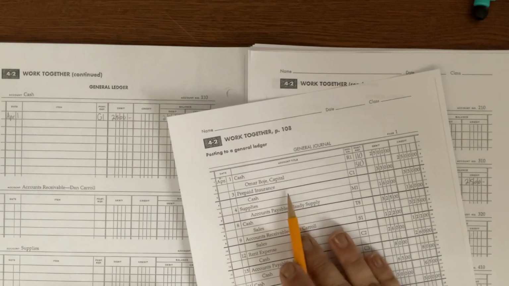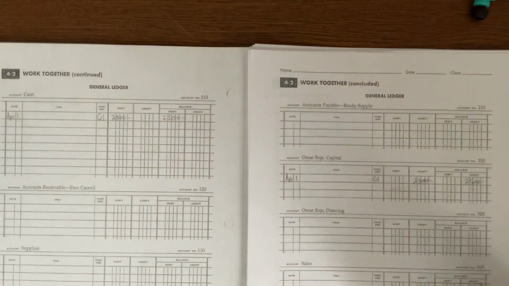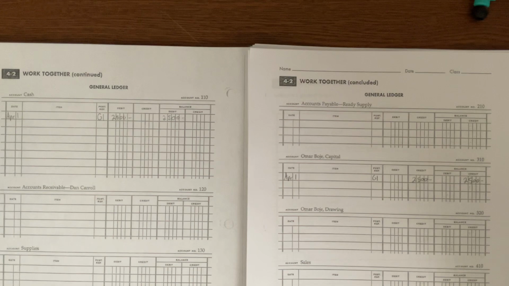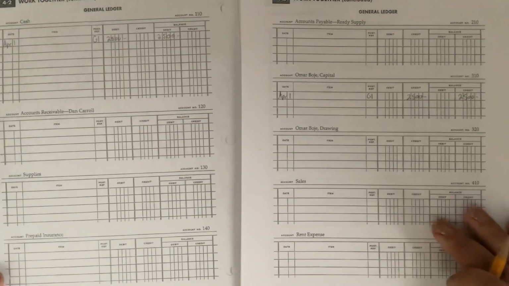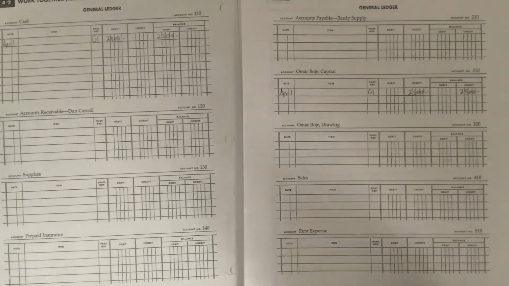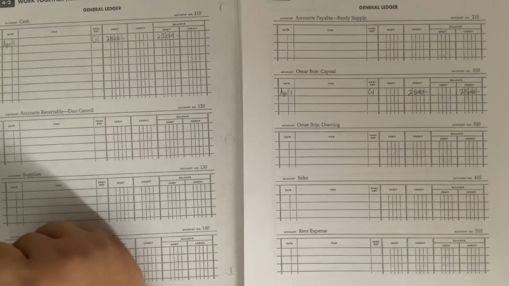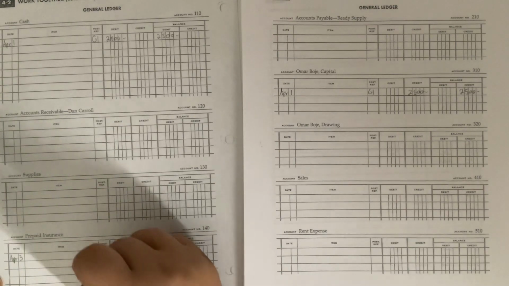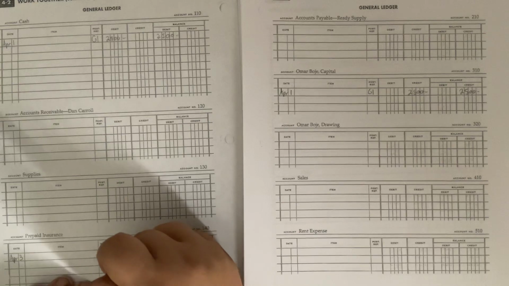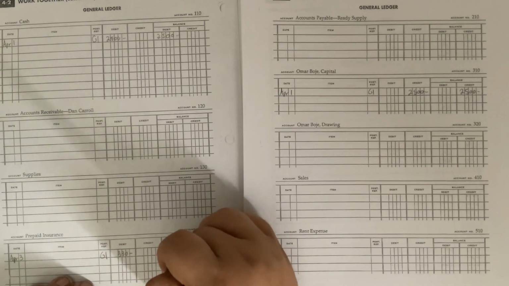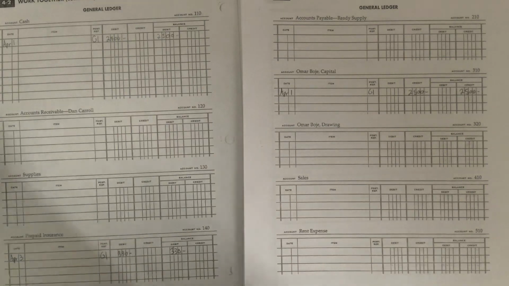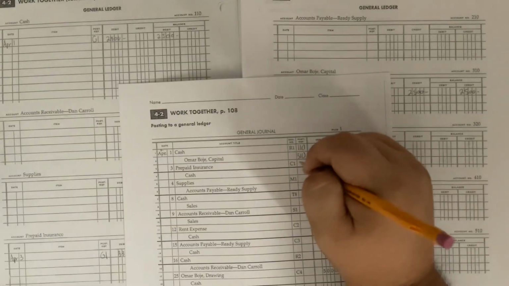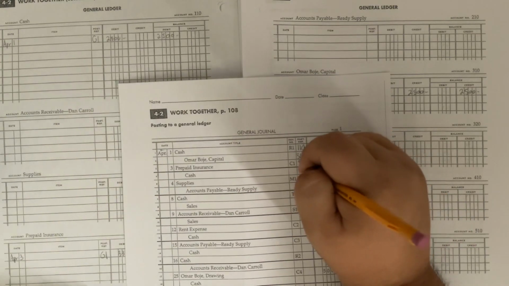April 3rd, prepaid insurance for cash, 330. So prepaid insurance is first, which is going to be one of our last accounts here on this side. For April 3rd, G1, debit of 330. We go back to our general journal, and that account number was 140.